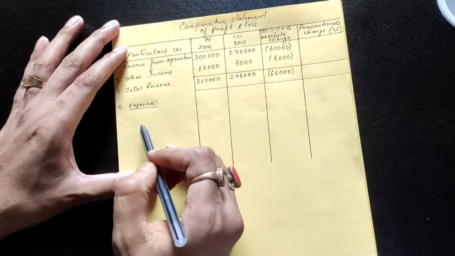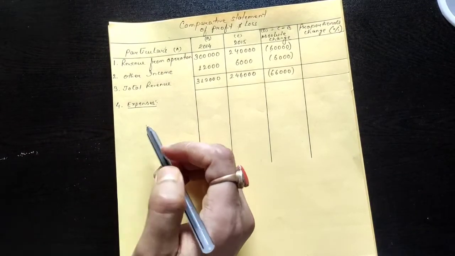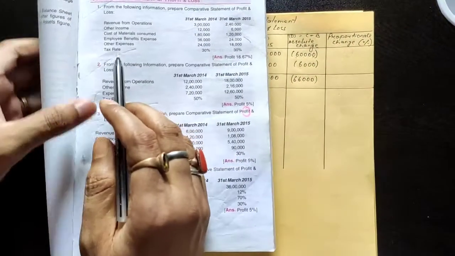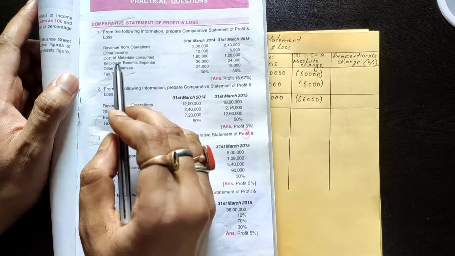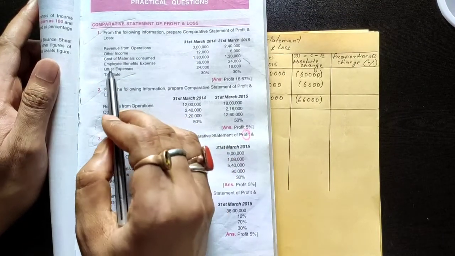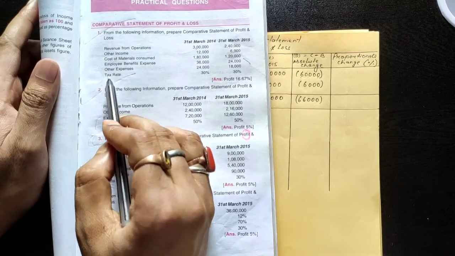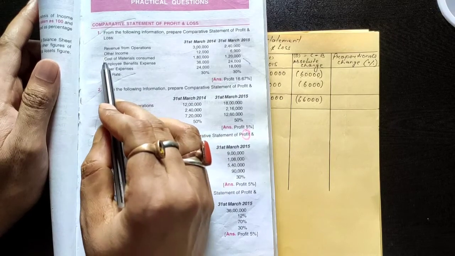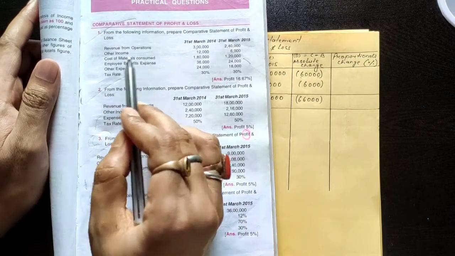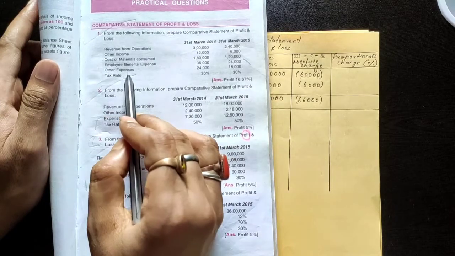Okay, now the income part is finished. Now we will solve the expense part. Now you see in the expenditure part, first of all we will record cost of material consumed, then employee benefit expenses, then other expenses. This tax will be used afterwards. So first of all we will record these three: cost of material consumed, employee benefit expenses, and other expenses.